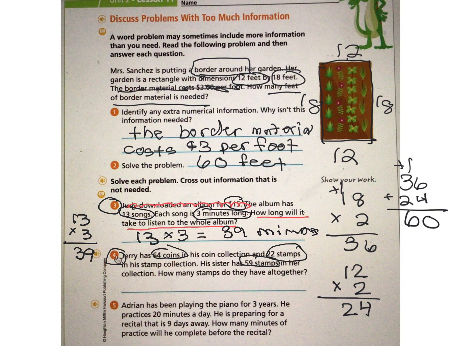They're asking us to find how many stamps they have all together. So we don't need the information about the coins. So we don't need to use that number.